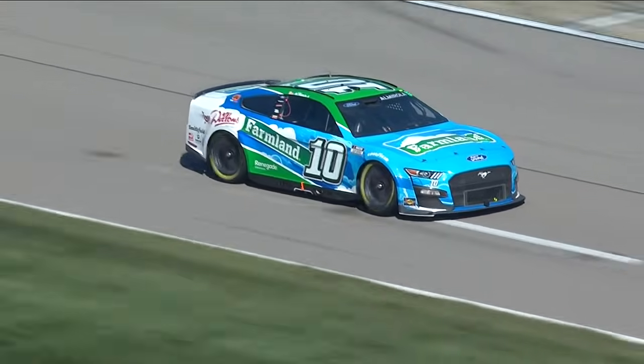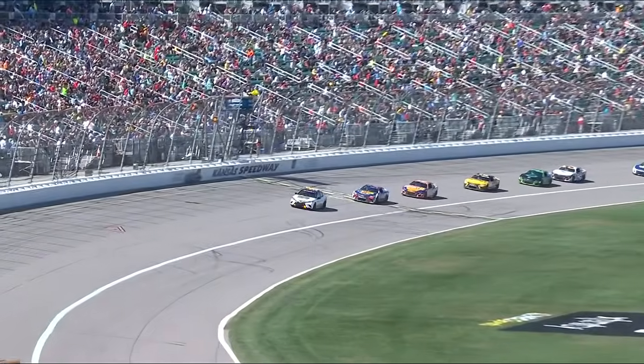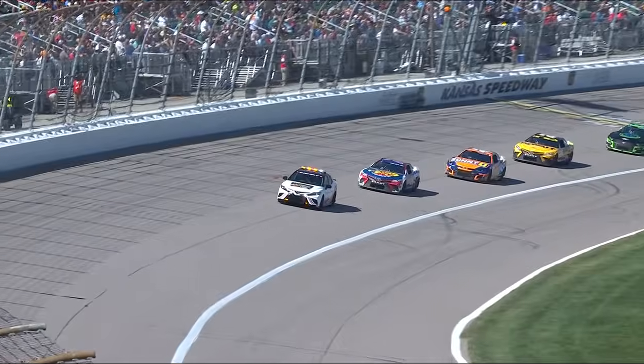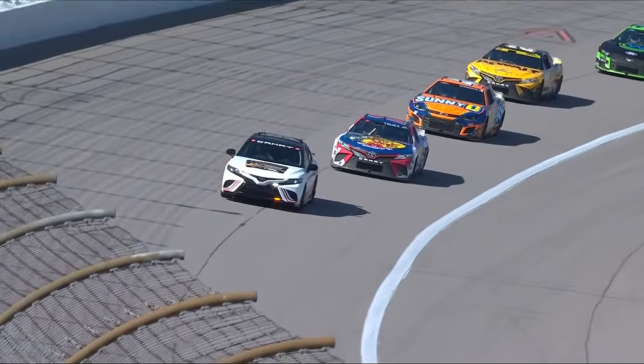Pit road open. We only saw the one, Eric Almirola, make his way onto pit road, maybe a couple more there at the tail end of the field. The 17, Chris Buescher, gets the free pass.